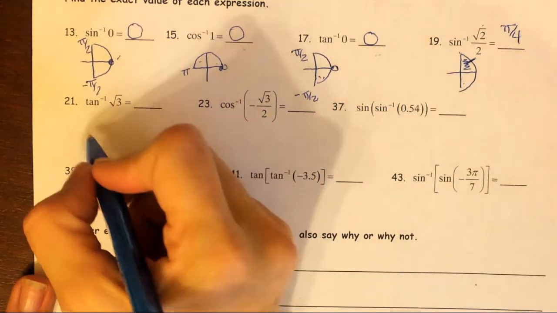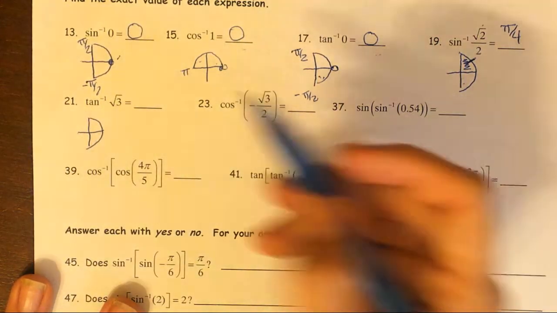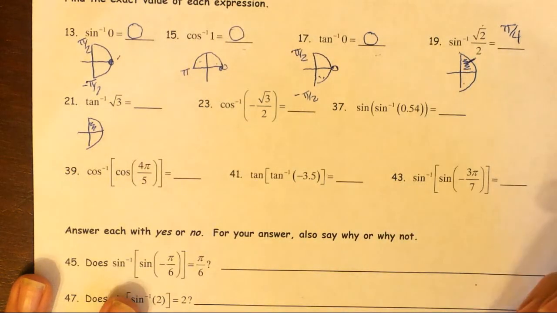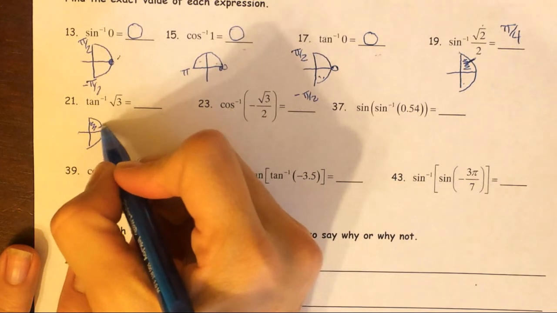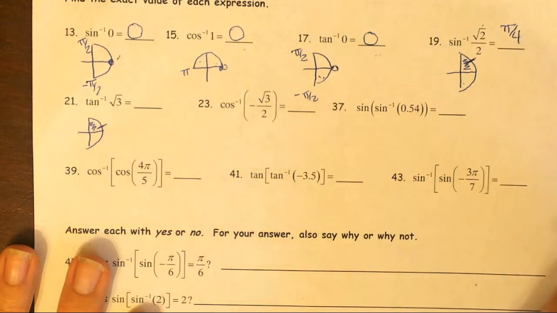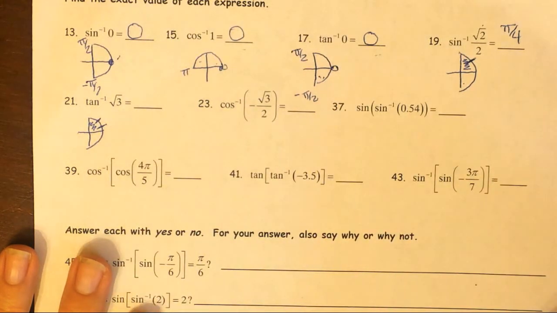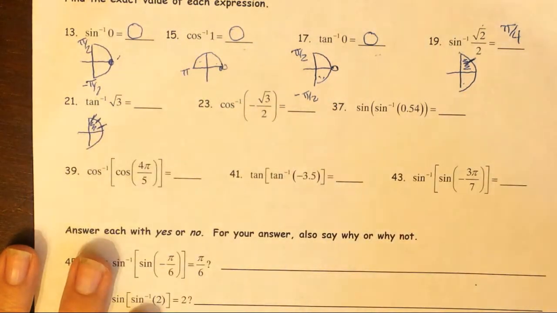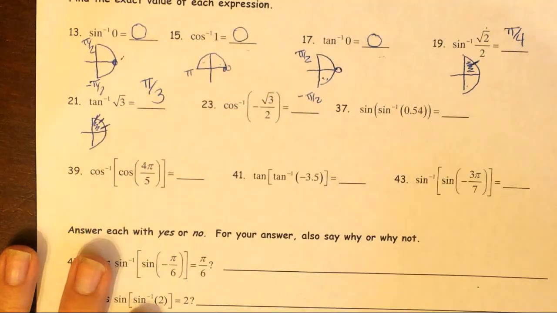Tangent inverse. We're looking in quadrants 1 and 4. Because it's a positive tangent, I'm going to focus in quadrant 1. My tangent in quadrant 1 at pi/6 is √3/3. That's not what I want. At pi/4, my tangent is 1. That's not what I want. At pi/3, tangent is √3. That's what I'm looking for. So it's at pi/3.